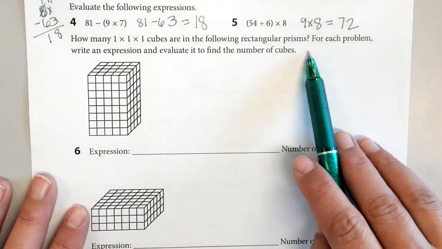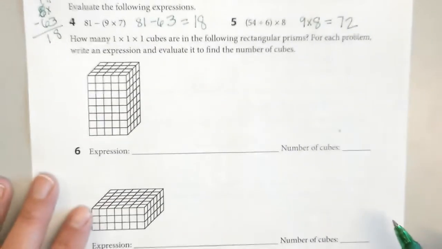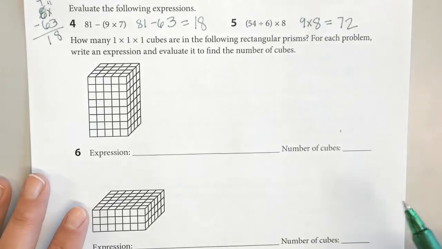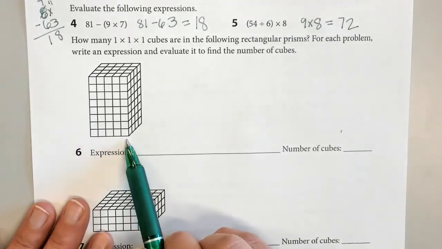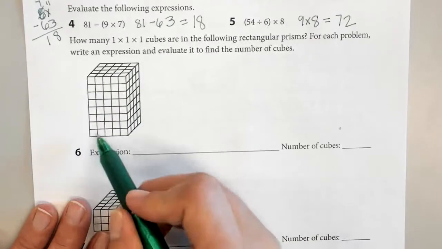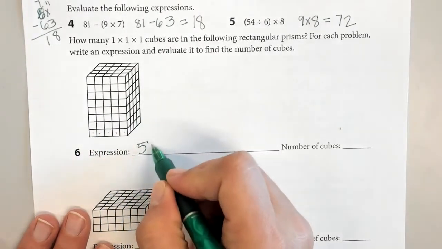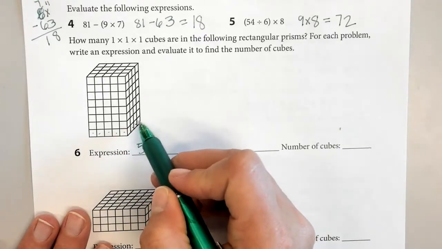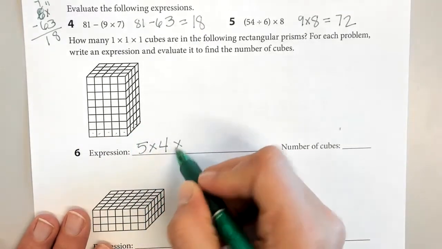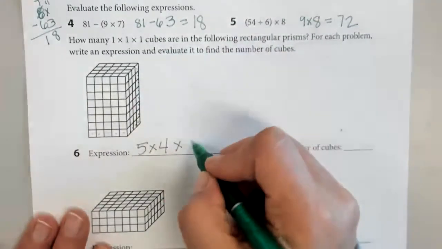All right, here we go with volume again. How many 1 by 1 by 1 cubes are in the following rectangular prisms? For each problem, write an expression and evaluate it to find the number of cubes. Okay, remember, to find volume, we do length times width times height. So we've got 1, 2, 3, 4, 5 times 1, 2, 3, 4 times 1, 2, 3, 4, 5, 6, 7, 8.